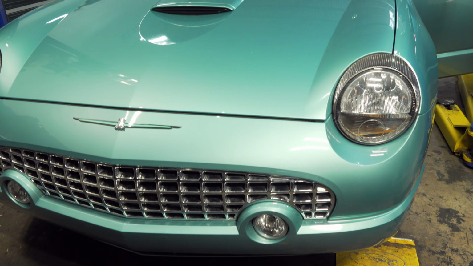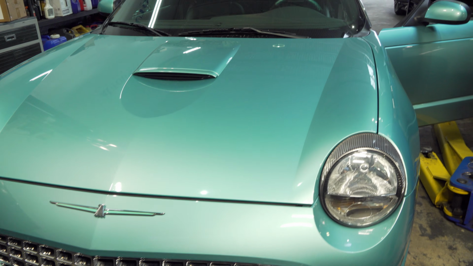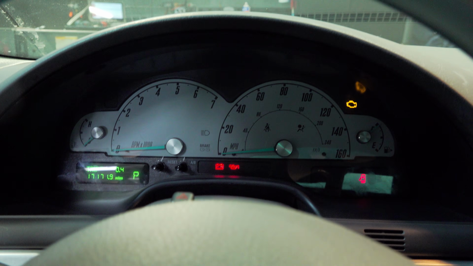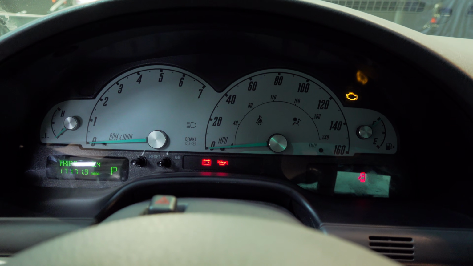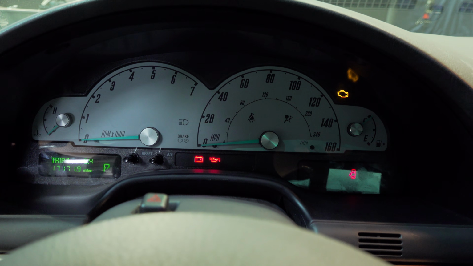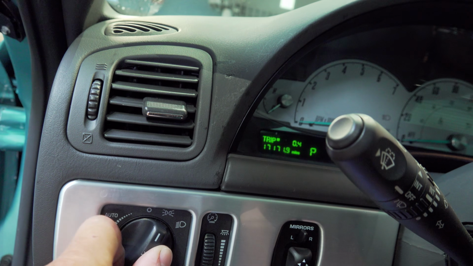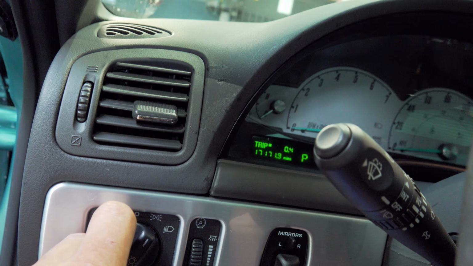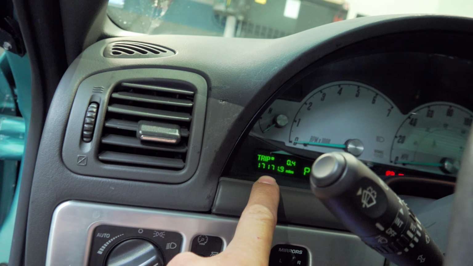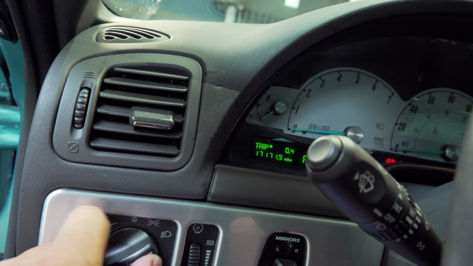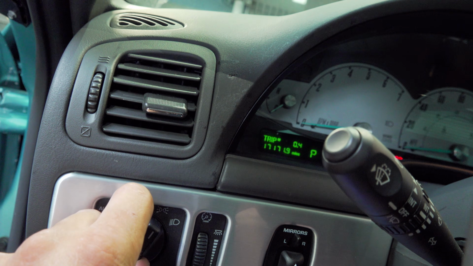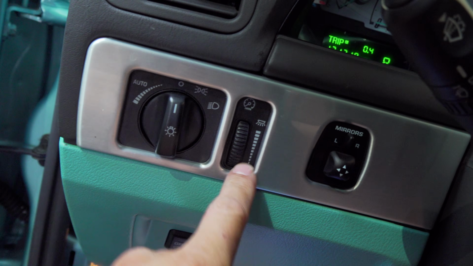Today we are working on a 2002 Ford Thunderbird, and the concern is that there are no backlights for the cluster when turning on the lights. So when we go ahead and switch this, no lights come on. I do see that the trip meter does dim, but I see no lights here.